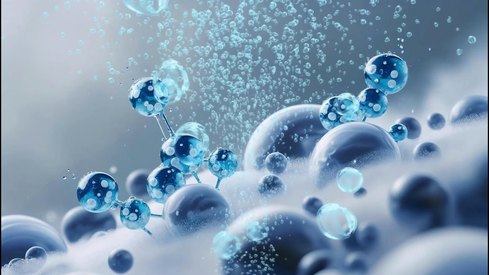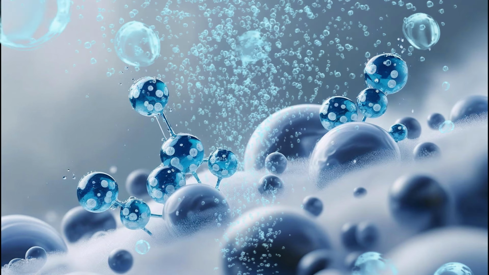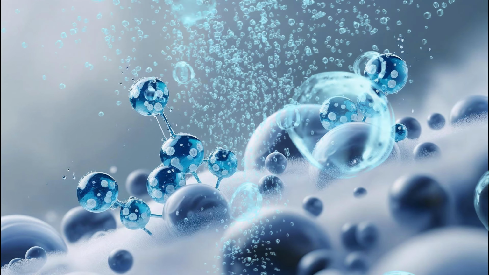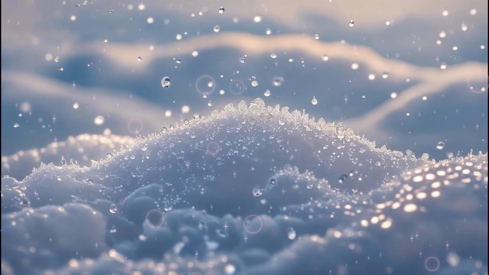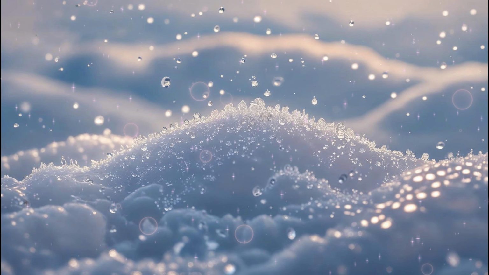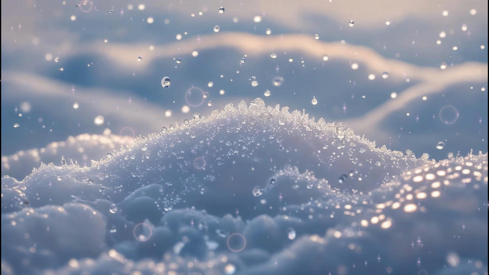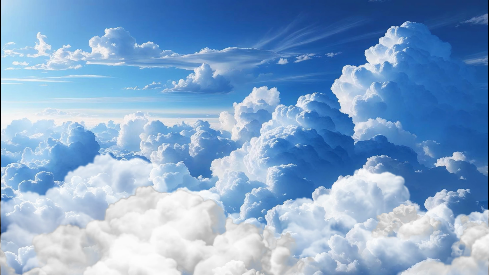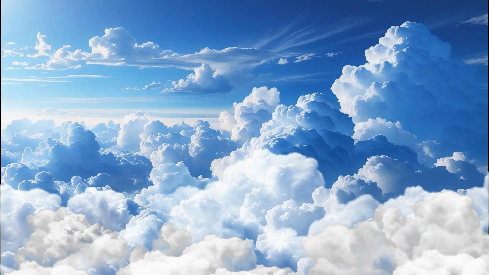When the rising, cooling air reaches its dew point, the temperature at which the air becomes saturated with water vapor, the water vapor molecules begin to clump together around these condensation nuclei. As more water vapor condenses on these nuclei, tiny water droplets or ice crystals begin to form. These are so small and light that they remain suspended in the air. Millions and billions of these microscopic water droplets or ice crystals clustering together are what we see as a cloud.